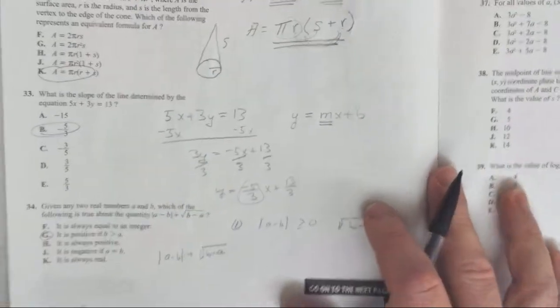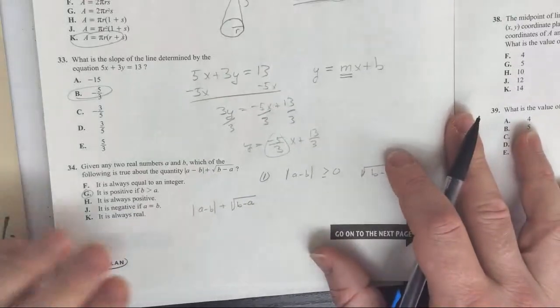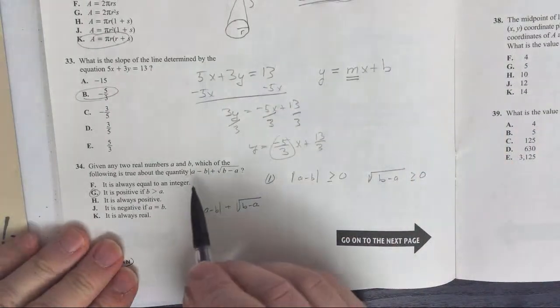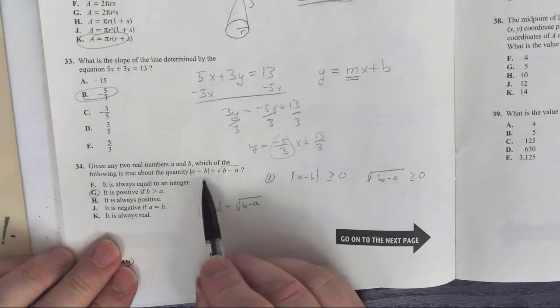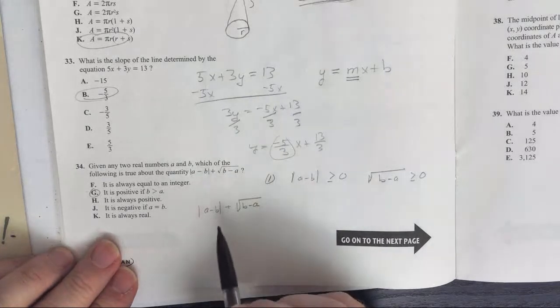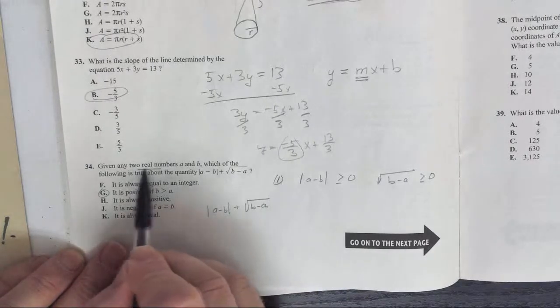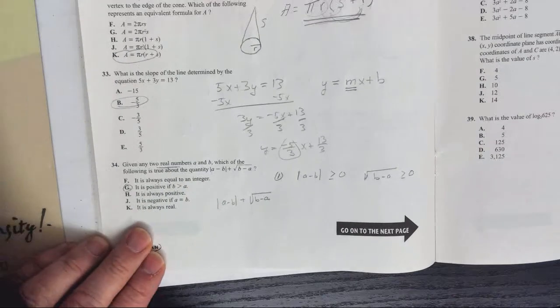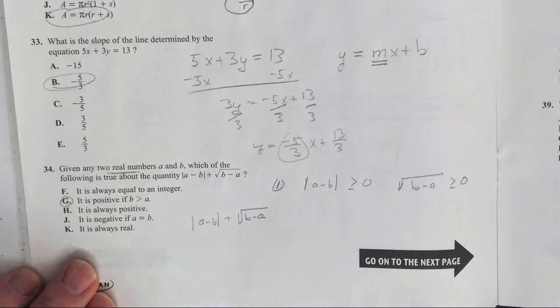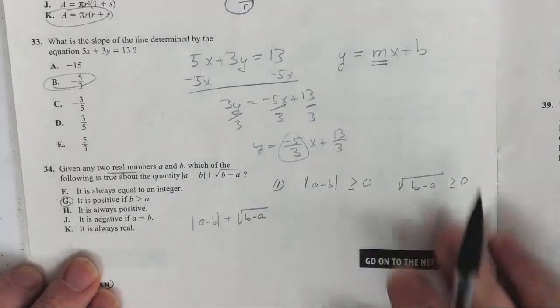Question 34 says, given any two real numbers a and b, which of the following is true about the quantity absolute value of a minus b plus the square root of b minus a? Now, the first thing you want to notice here is that we're talking about any two real numbers. So let's just look at these very quickly.